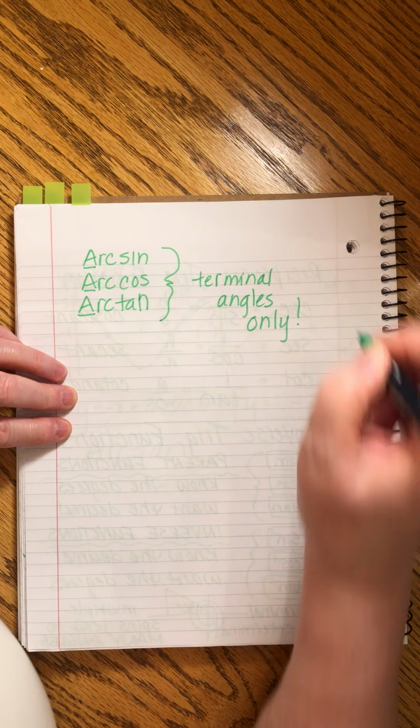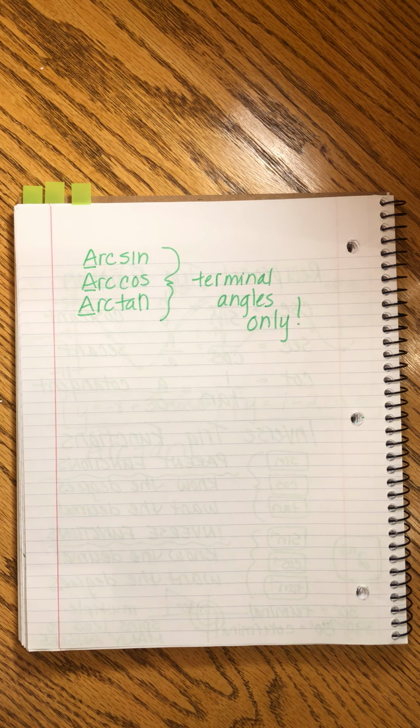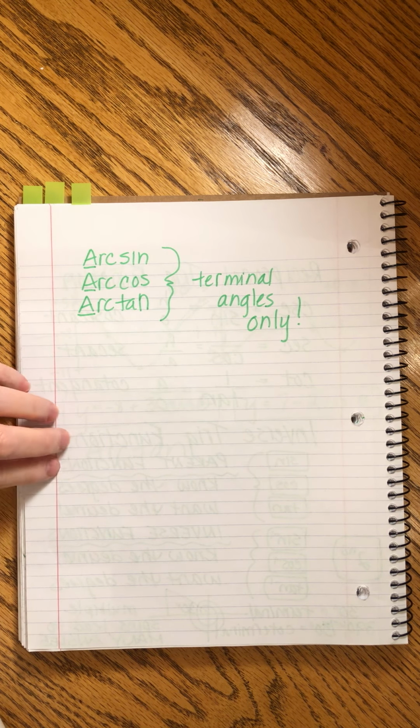We don't want extra spins. Okay, so what we're doing is we're putting a limit on where we want our answers to fall.